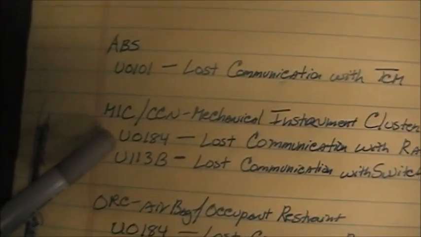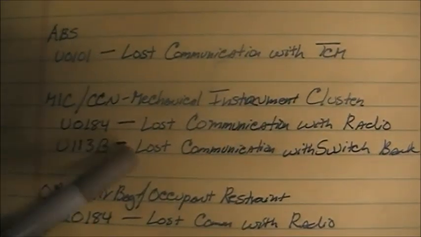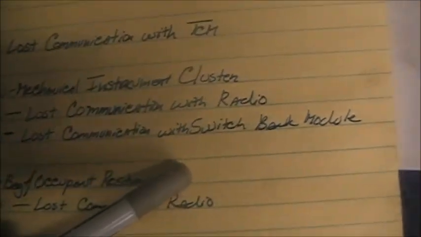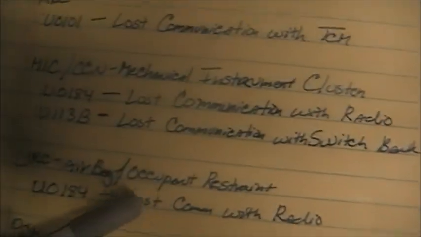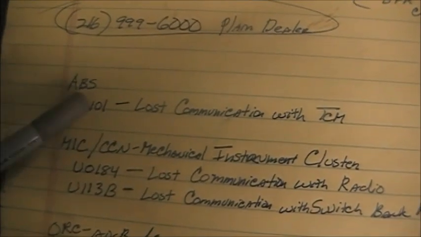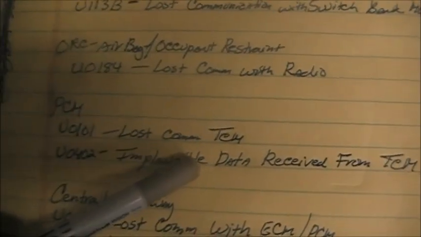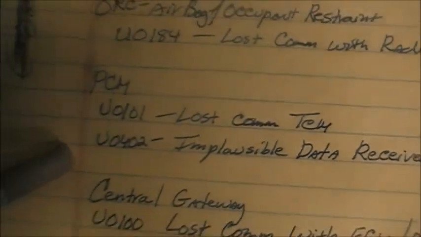Then there was a mechanical instrument cluster. It lost communication with the radio, and with the switch bank module. So I was looking to see if any others lost communication with the TCM. The ABS did. The PCM lost communication with the TCM, and it also had implausible data received from the TCM.